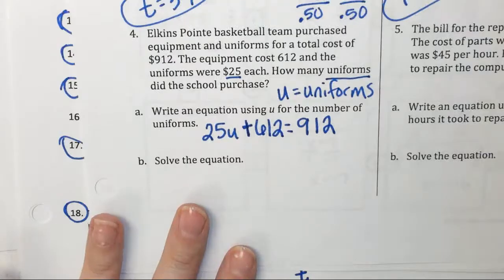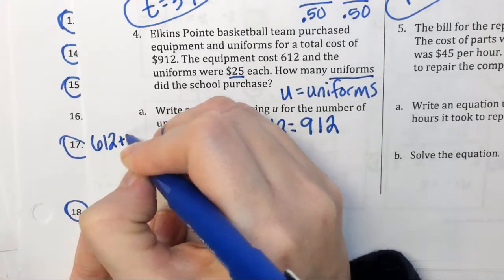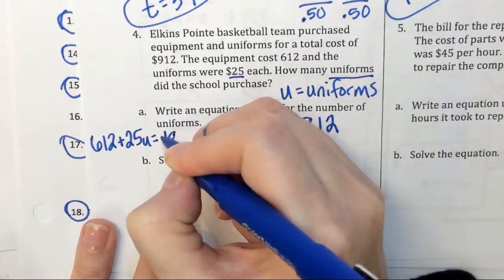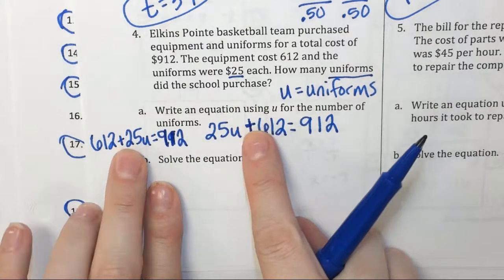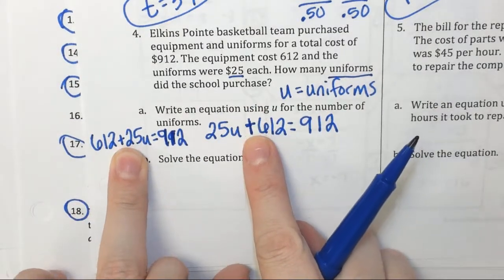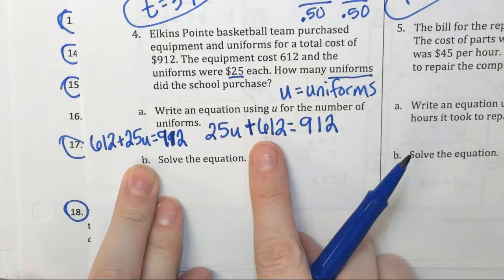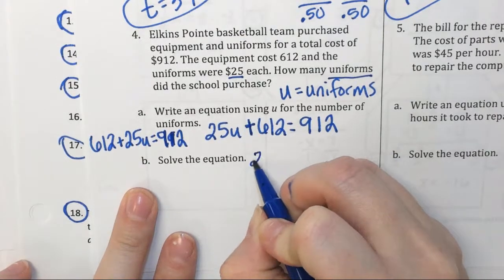If you wrote 612 plus 25U is equal to 912, is that the same thing? Yeah, that's the exact same thing. It doesn't matter which way you did it. They're both correct. So now go ahead and solve it if you haven't already.